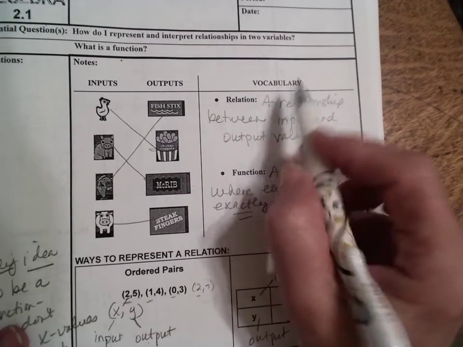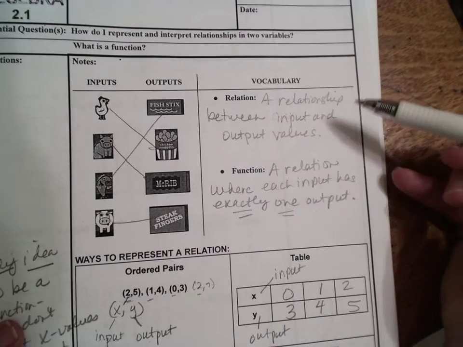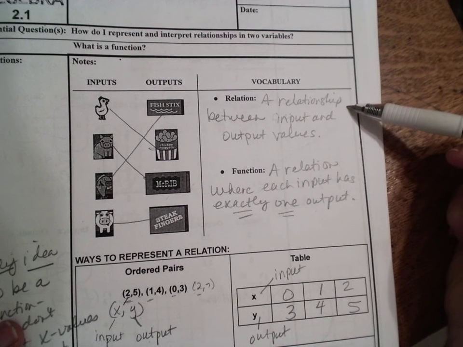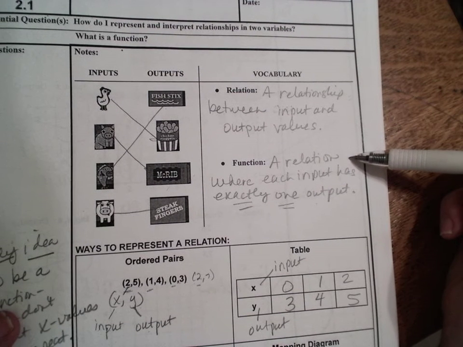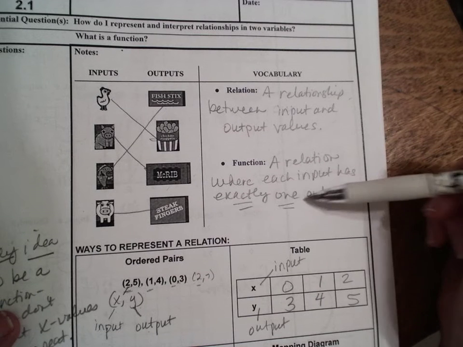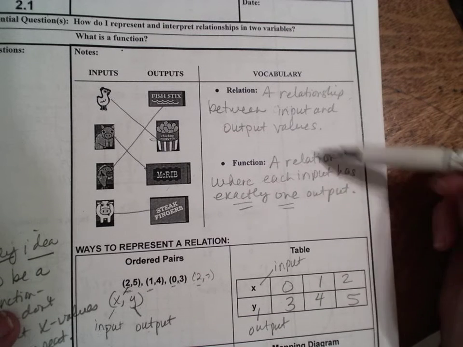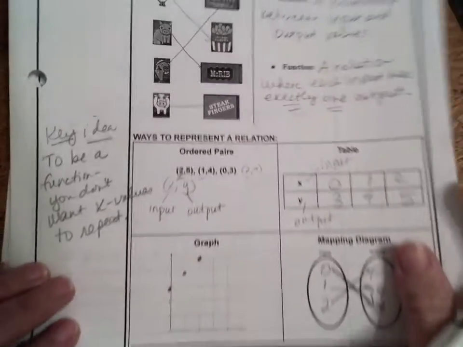Our vocabulary here, for relation, this is where you want to pause the video and write it down: it's a relationship between input and output values. A function is a relation where each input has exactly one output. We're going to do some practice with this, so pause and make sure you write this down.